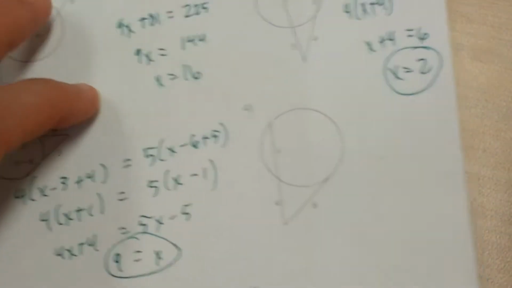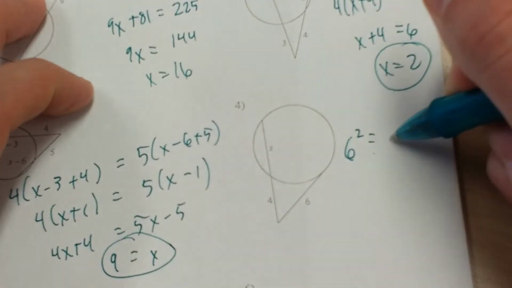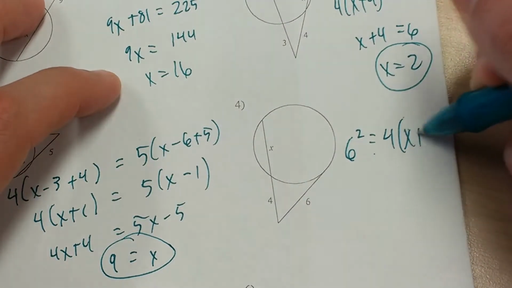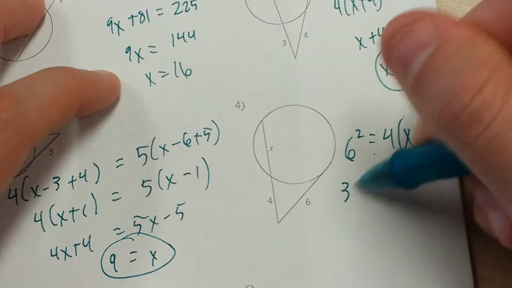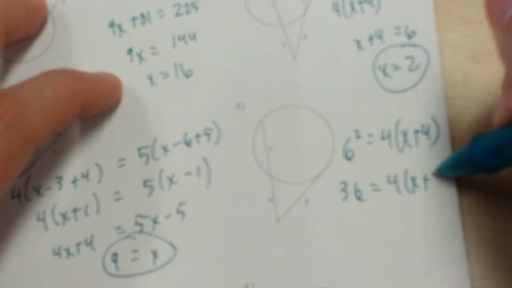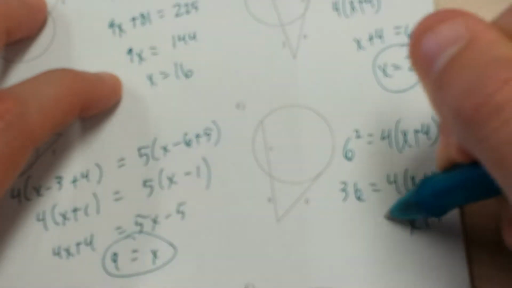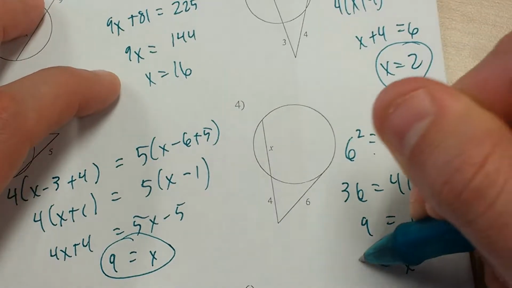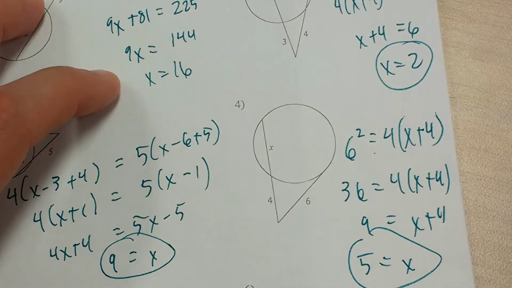Okay, number 4, 6 squared equals 4 times x plus 4. Or 36 equals 4 times x plus 4, meaning x plus 4 has to be 9, where x is 5.